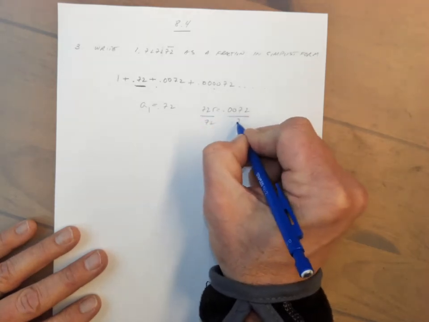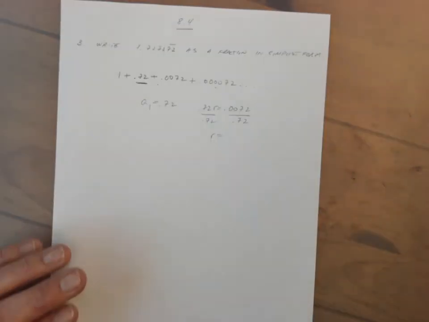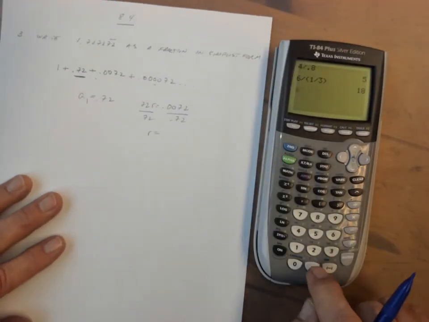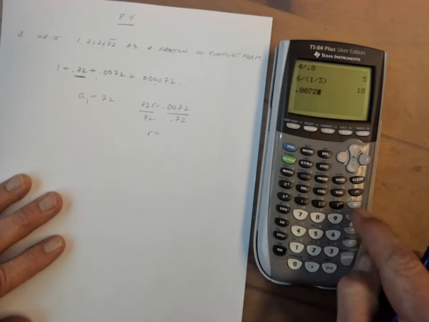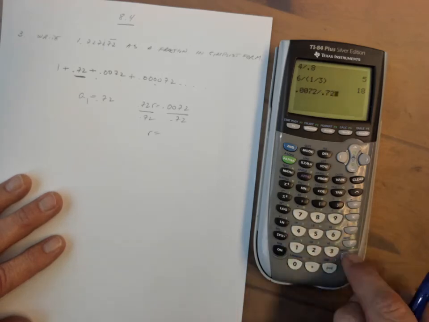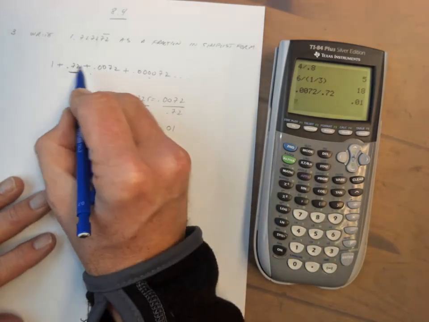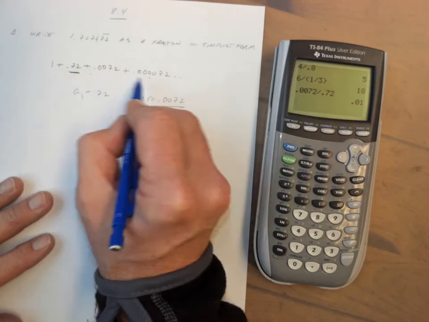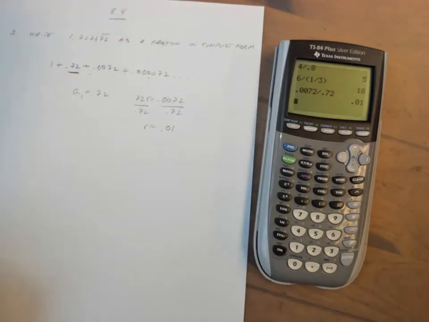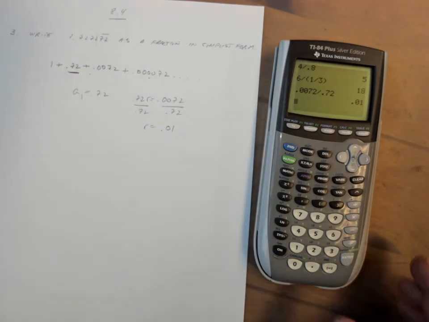And again, we can find our R by taking 0.72 times R would equal 0.0072, right? And you may be able to do this in your head, and I think if you do enough of these, you'll see that. But we have our 0.0072 divided by 0.72, and we get our 0.01. And you can see that each time we're moving the decimal point over 2 more places, and so that's another way to know that your R is 0.01.